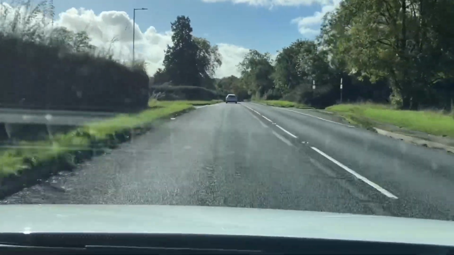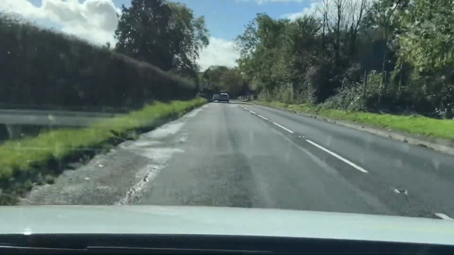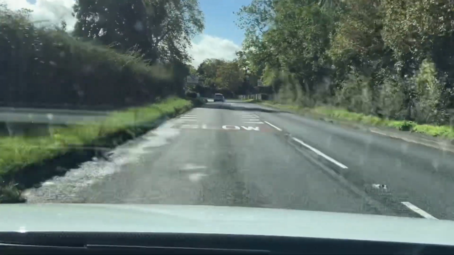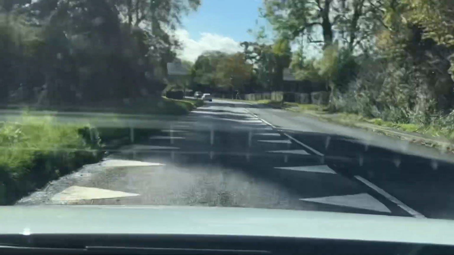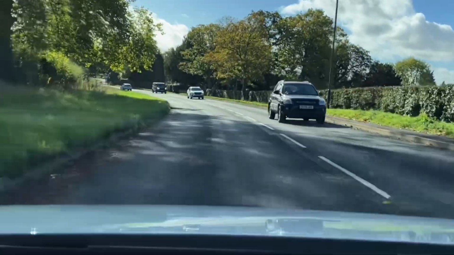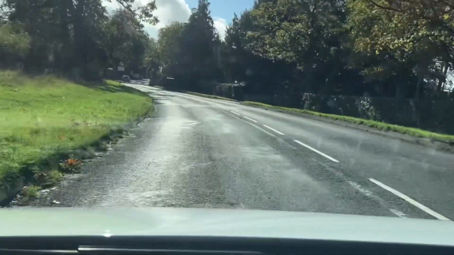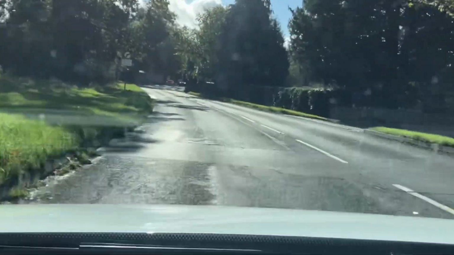Mirrors. Coming off the gas, speed by braking, braking, braking. Trying to get 30 before the sign, braking, braking, braking. I'm at 30 now. Change down from 6th to 4th and then maintain 30. Checking my mirrors.